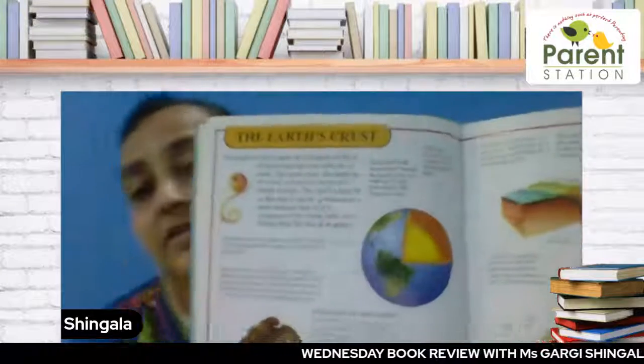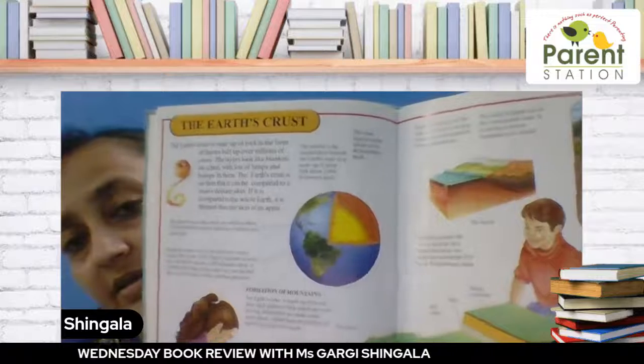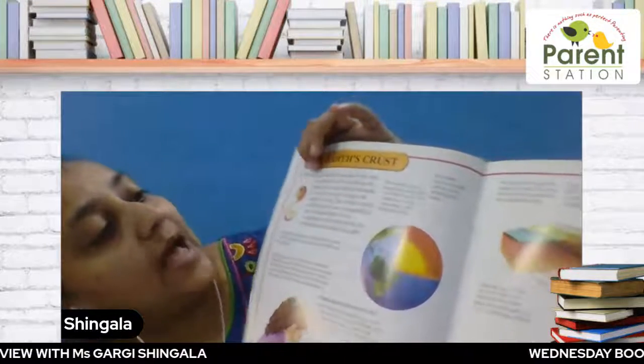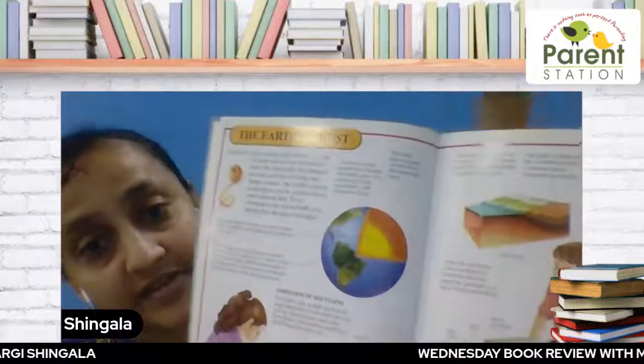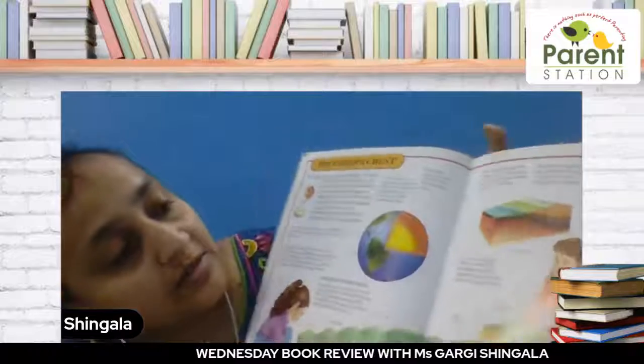And the amazing facts it includes. Now, this is what the Earth's crust has inside. It is illustrated nicely, showing this one apple, the layers which it has inside. In the same way it is illustrated that Earth has different layers.